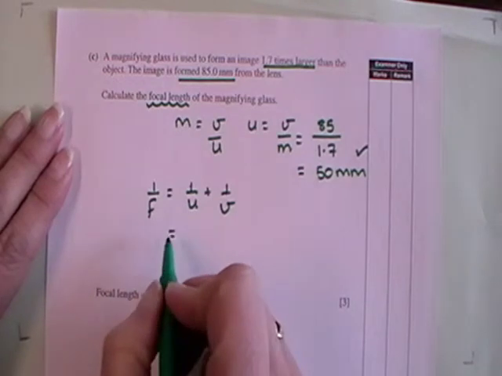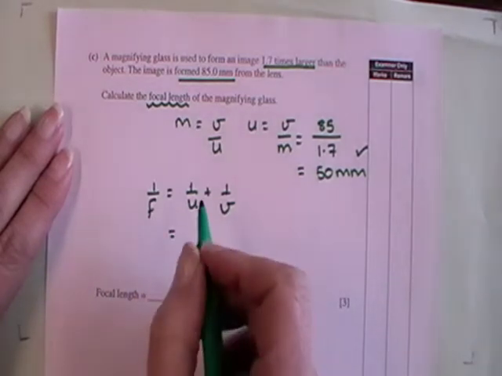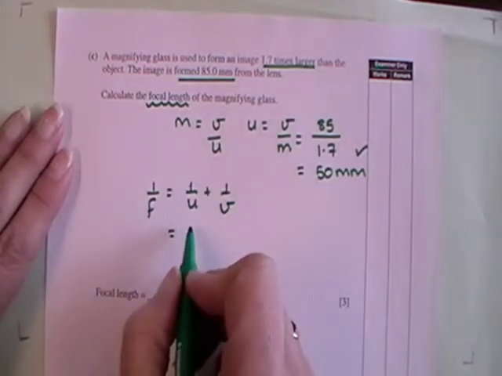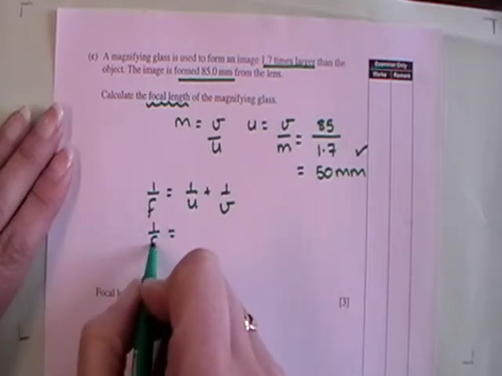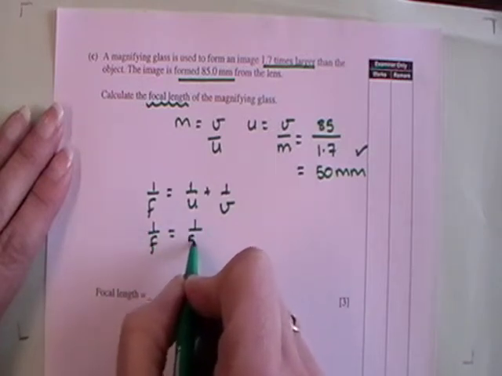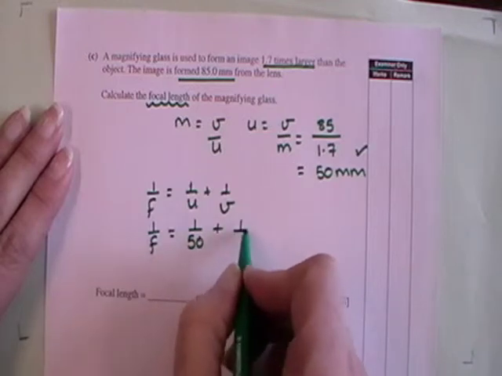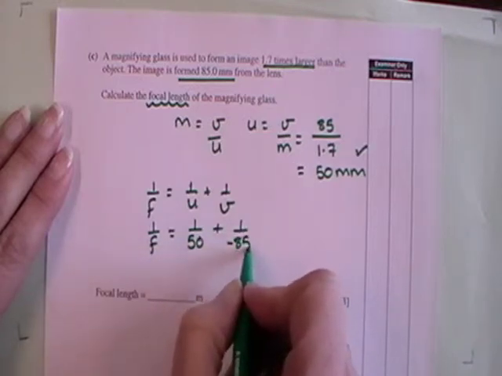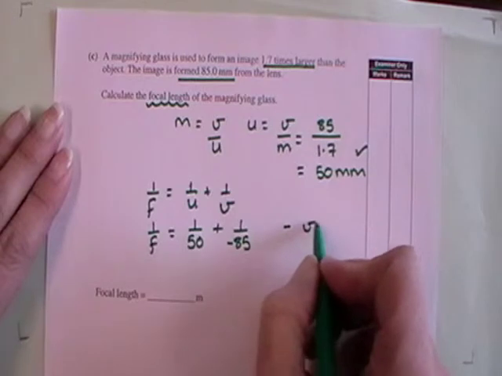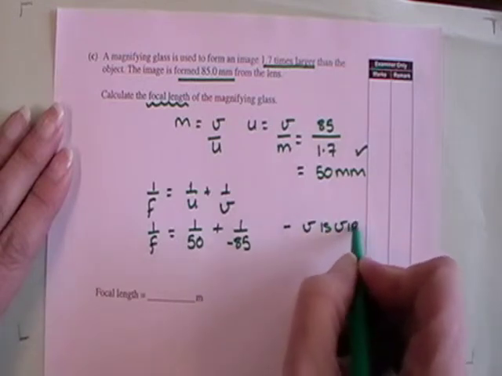We then substitute that into the lens law. So 1 over f equals 1 over 50 plus 1 over minus 85. Now we must have the minus as v is virtual.